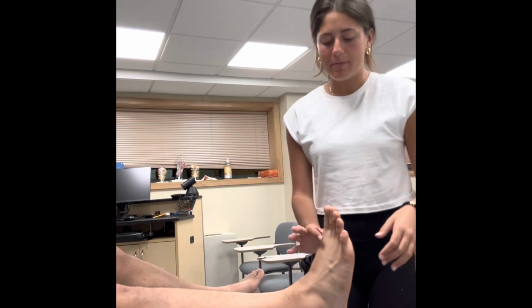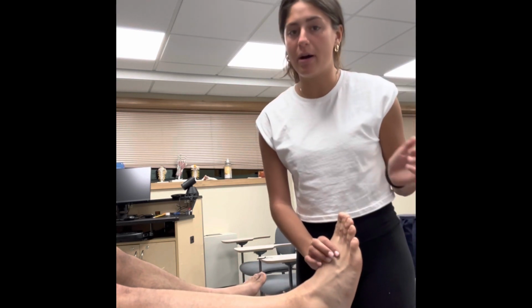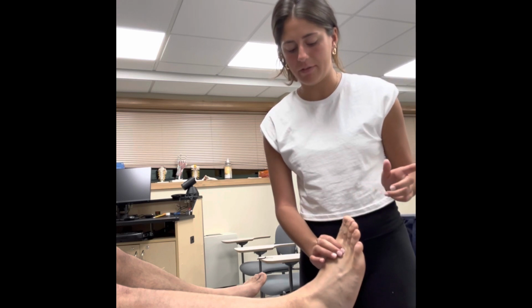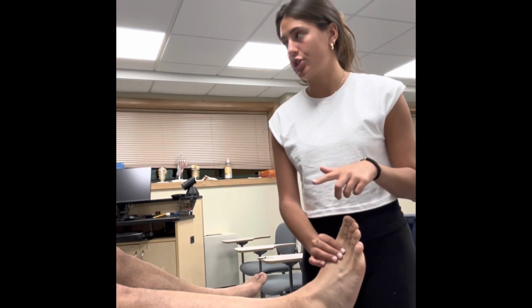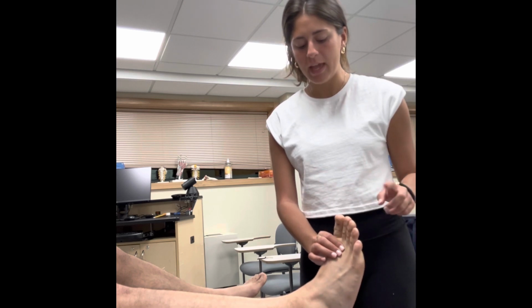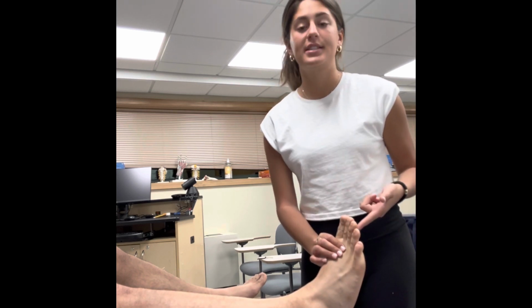Okay, I'm gonna be muscle testing the lumbricals. So I'm gonna stabilize above the MP joint. And then I'm gonna have my patient flex their toes. So can you pull your toes down? Okay, good. And then I'm gonna perform resistance.